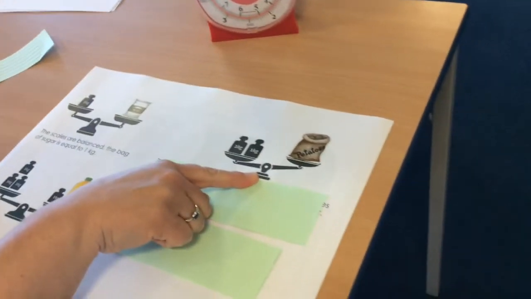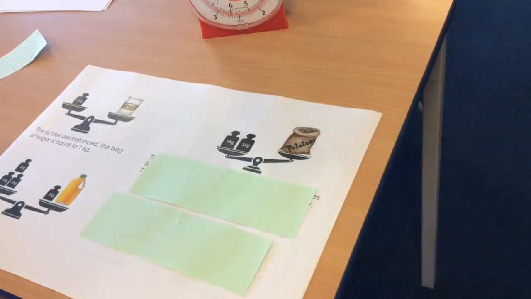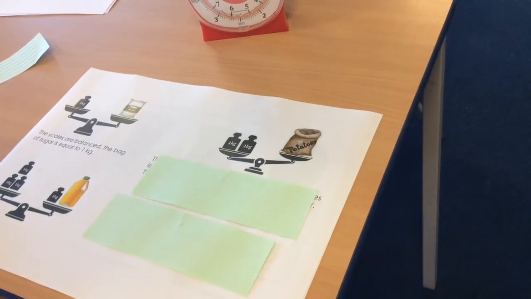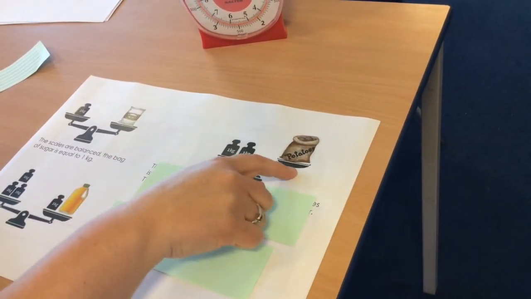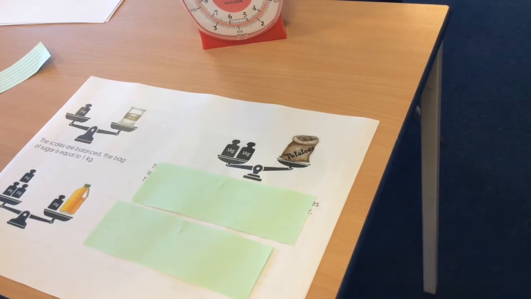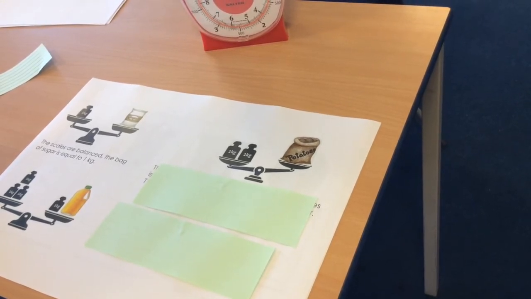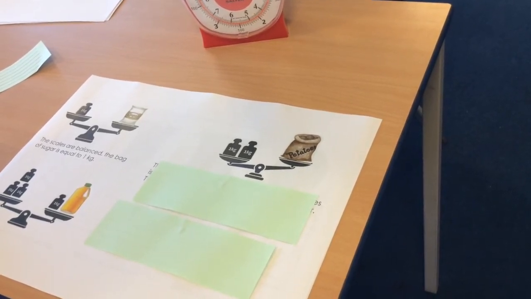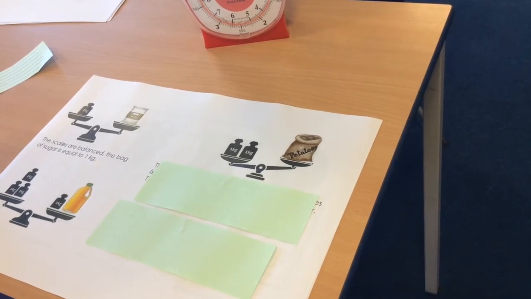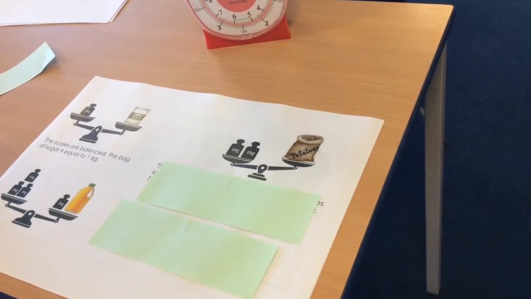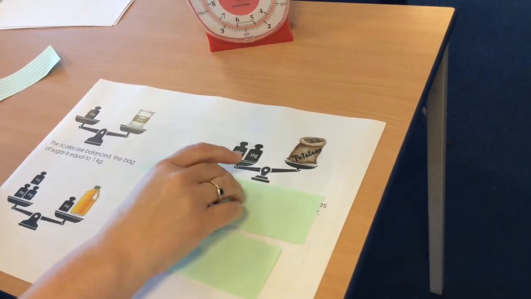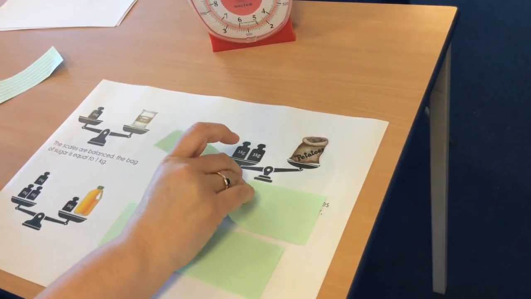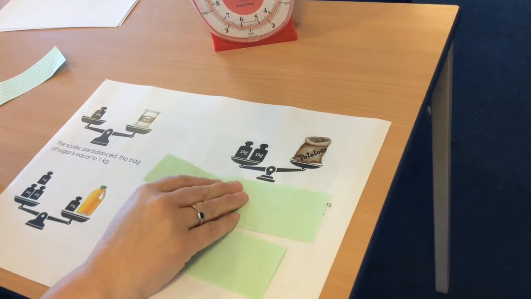Now here we have a scale which is not balanced. What can you tell me about the bag of potatoes if the scale is not balanced? Is the bag of potatoes more than 2 kilograms, less than 2 kilograms, or equal to 2 kilograms? Have a think about that. Maybe pause the video, work it out, and then come back to me.